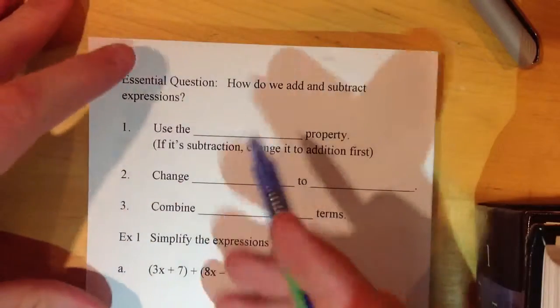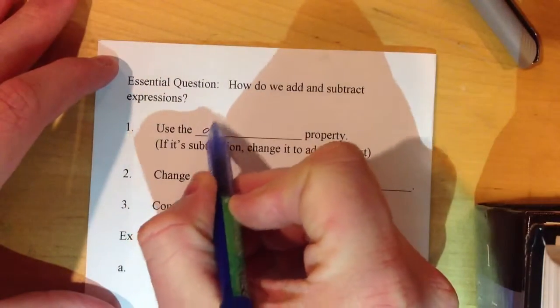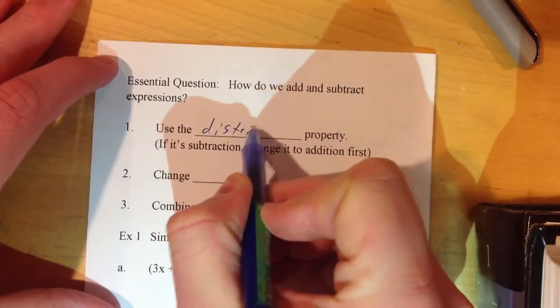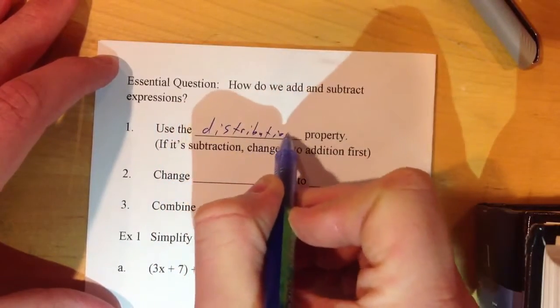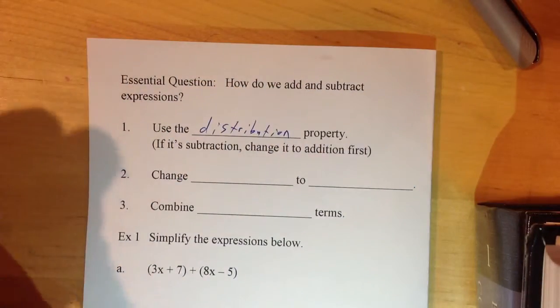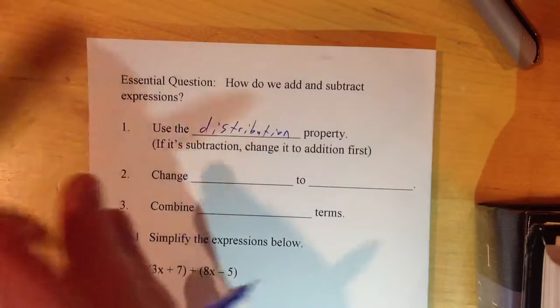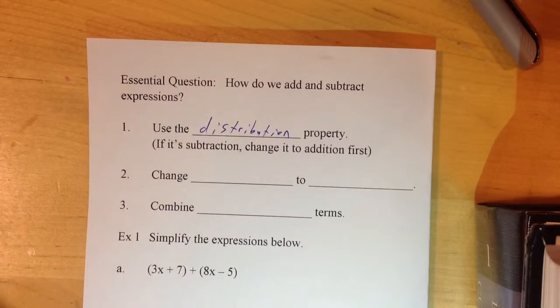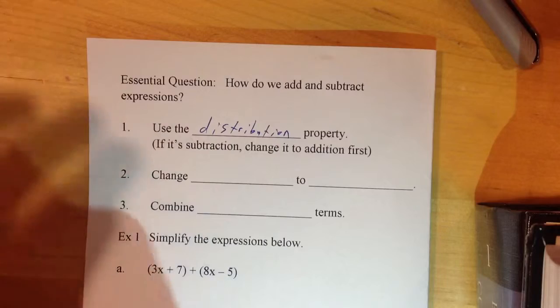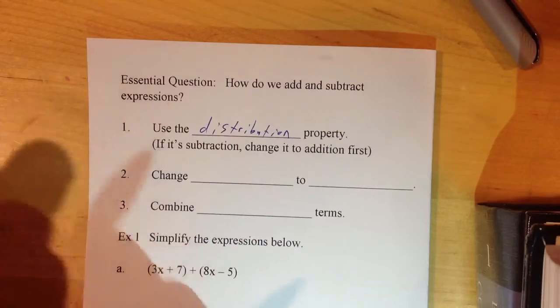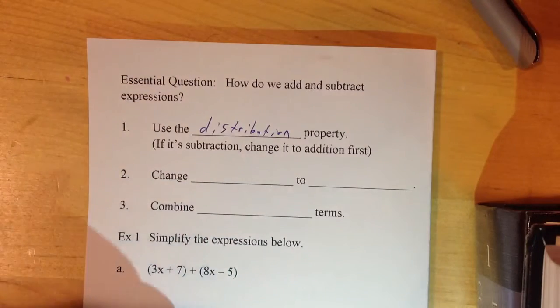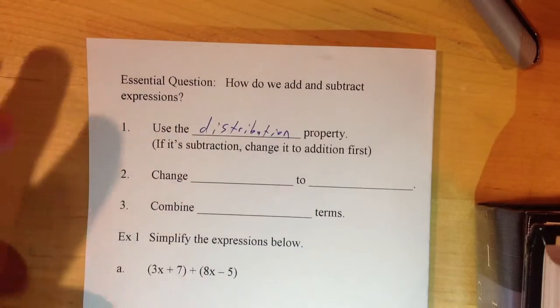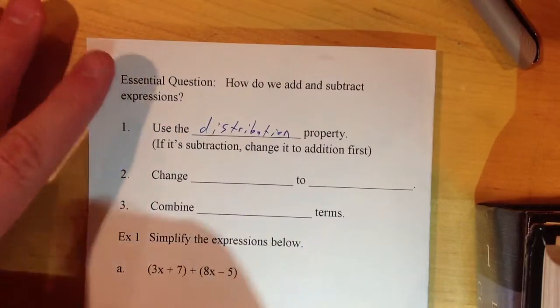So first of all, we're going to make sure we use the distribution property. The distribution property is the one where, when there's something on the outside of a parenthesis being multiplied, we bring it into everything. We're not going to do it much today in this video, but I want you to see it. That's what we always do first, so I'm going to at least put it there for now for future use.